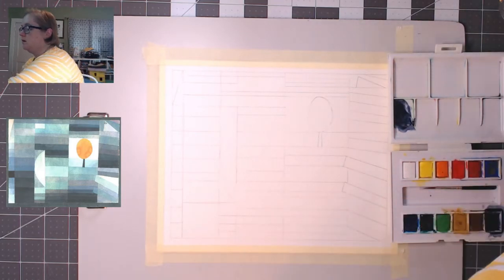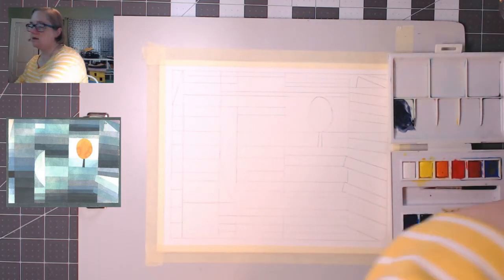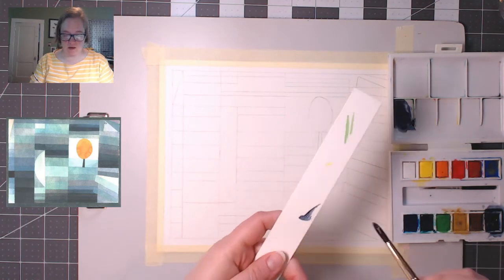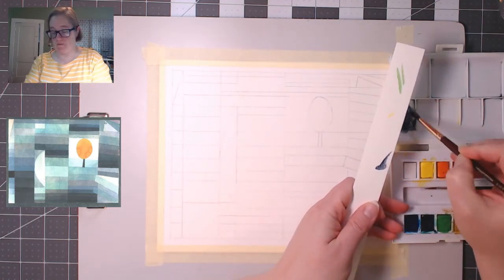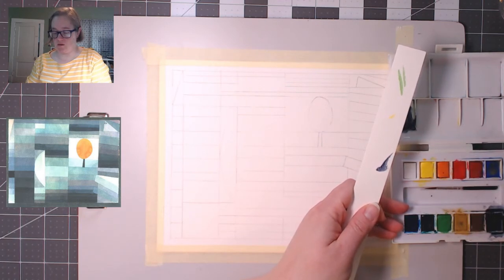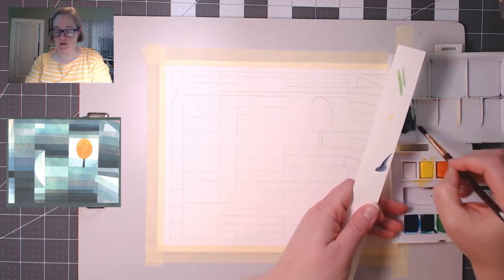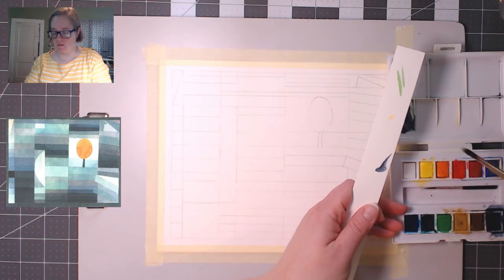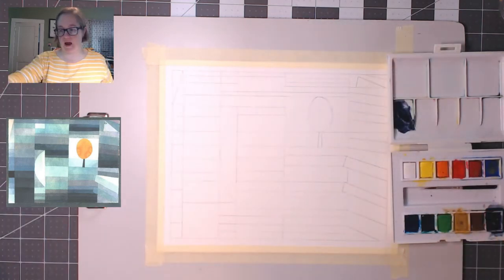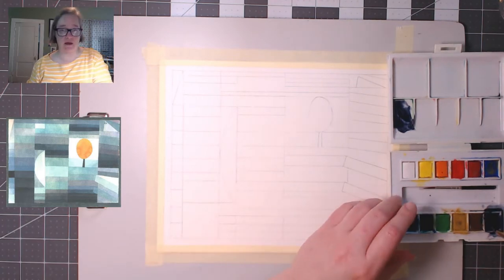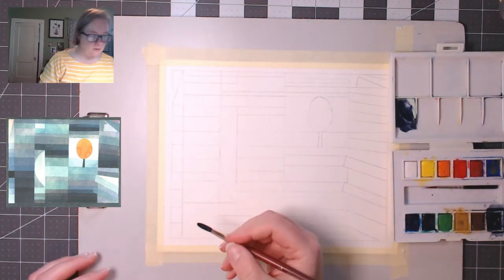Let's see. Always test your colors. Let's see if this is dark enough. I want it darker. So, that just means use more paint than water, you know what I mean. Okay. I'm going to get that pretty dark. That'll have to do for now. Can always go back and do a second coat if we're not happy with it.